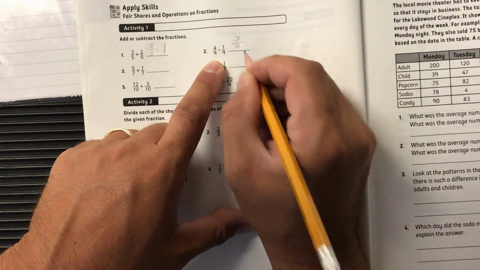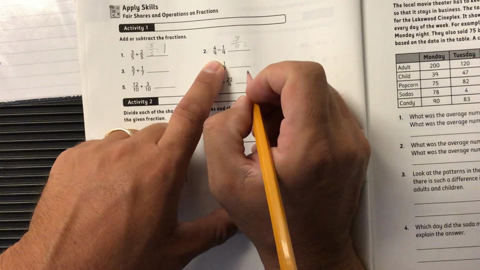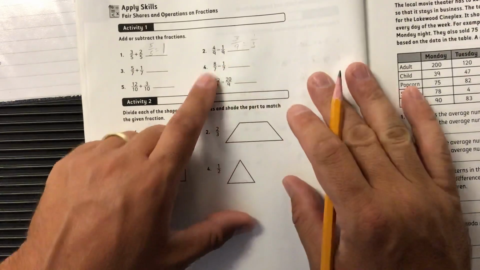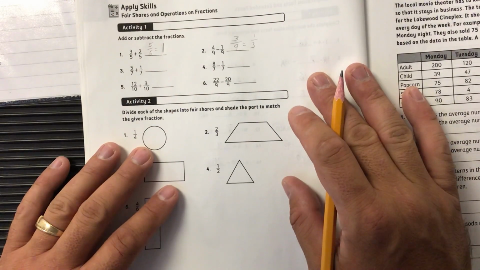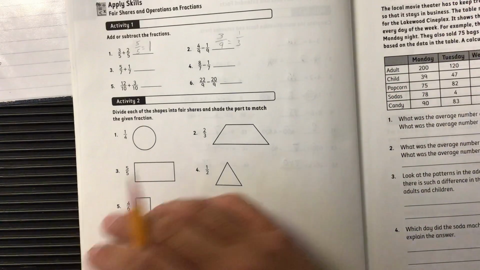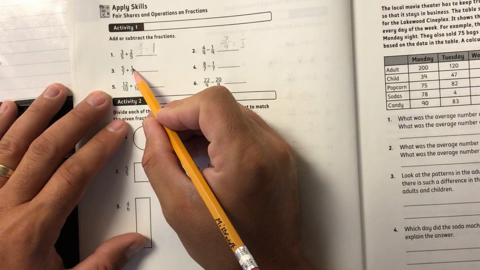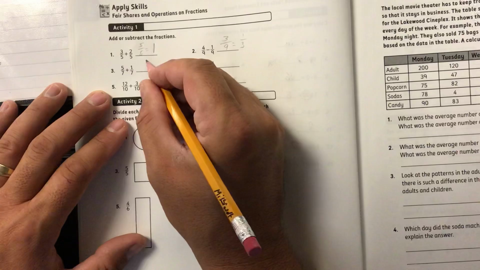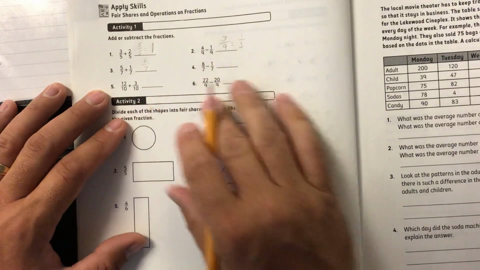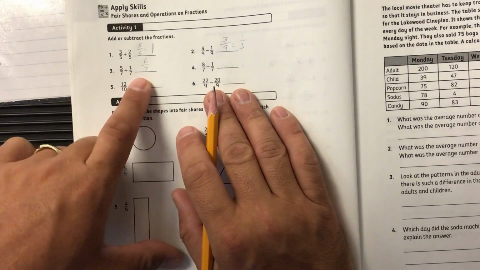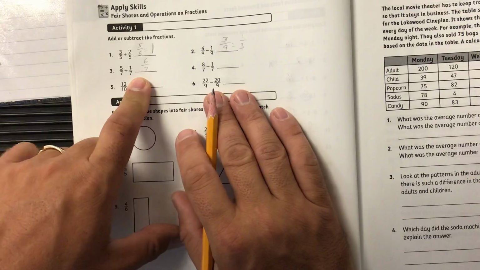Denominator is 9. Can that be reduced? To what? 1 over 3. Divide them both by 3. Problem 3. 5 plus 1 is 6 over 7. Maddie, can that be reduced? 6 over 7? Or no? It cannot. You can't divide them both by the same number.